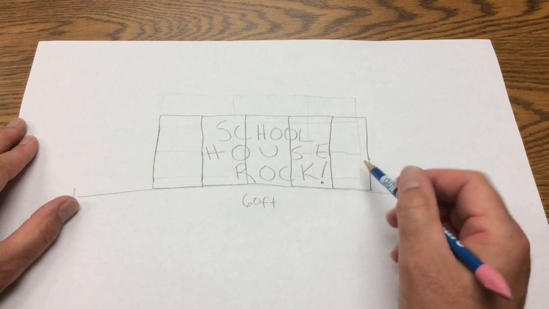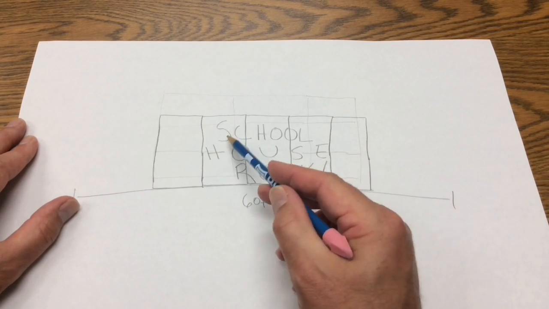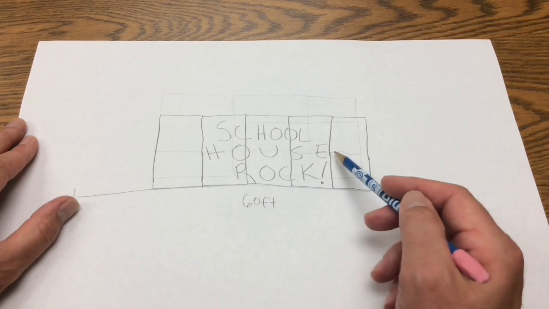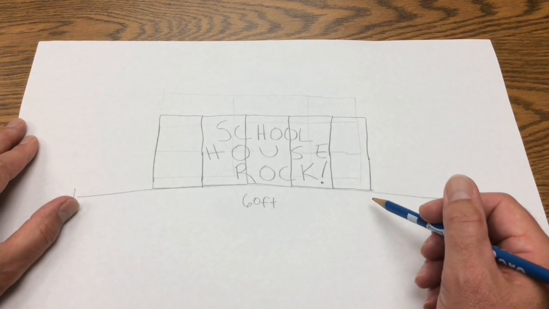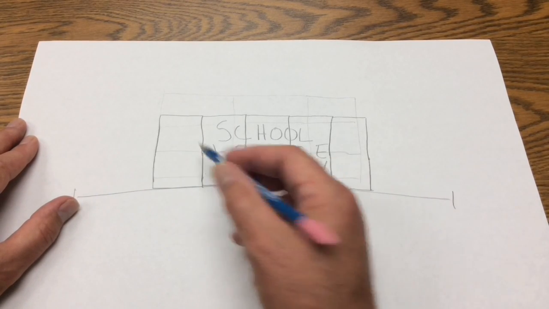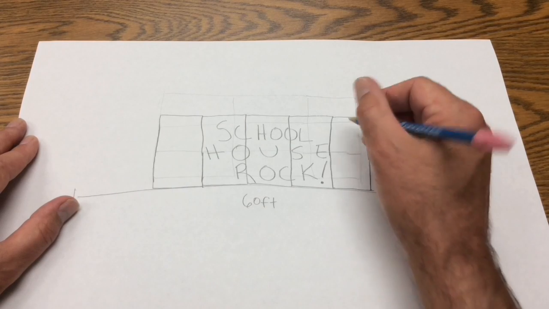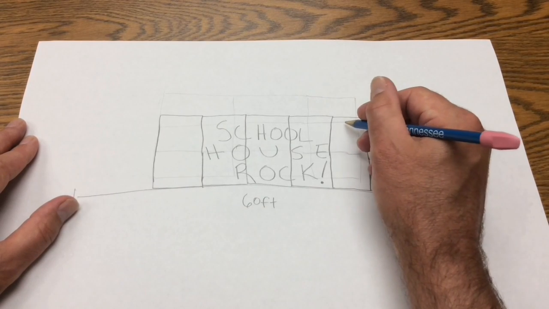And so all of my flats would line up so that the letters came together as cleanly as possible. Alright, and then I may want to add some other things. There are some characters usually on the side of this. I'm just going to use stick figures to illustrate.